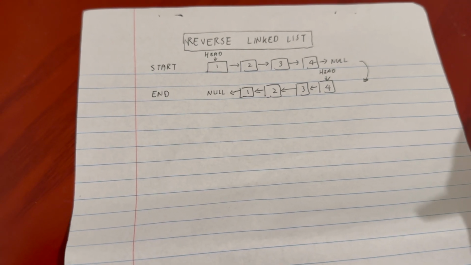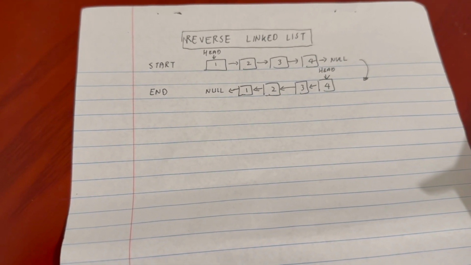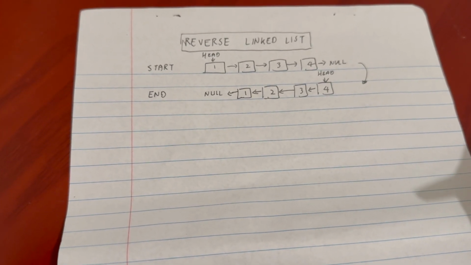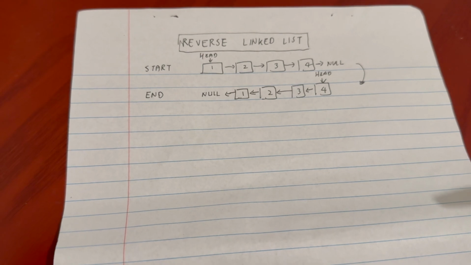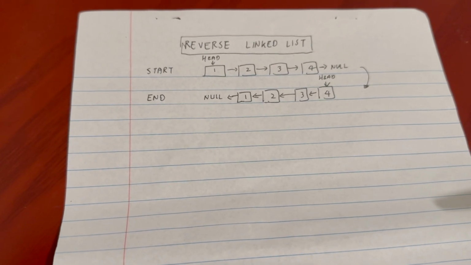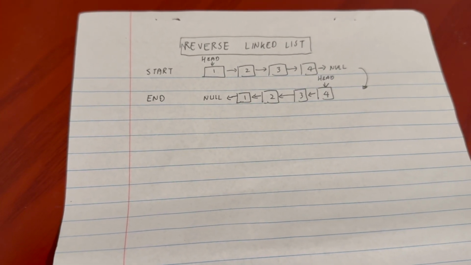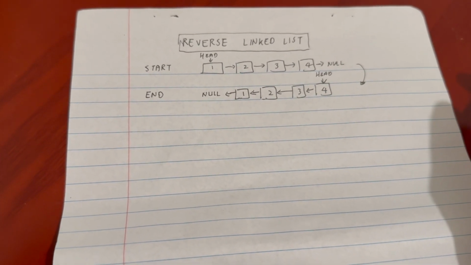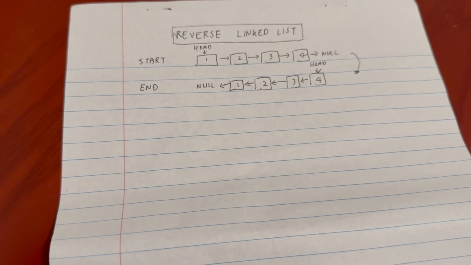Alright, we're going to take a look at how to reverse a linked list, which is probably one of the most commonly asked questions in the interview process for a programming interview, or when you take a computer science class called algorithms and data structures, and you come across linked lists. Linked list is one of the most well-known data structures when you learn programming languages.